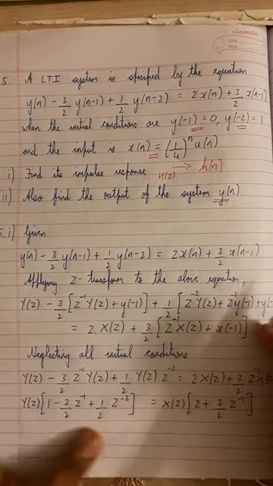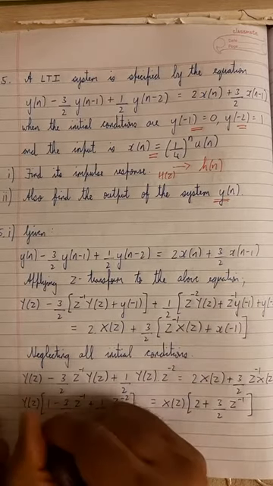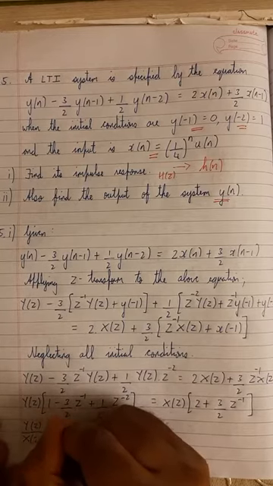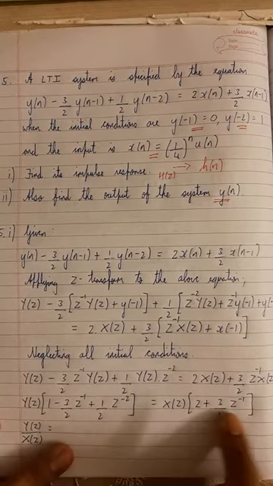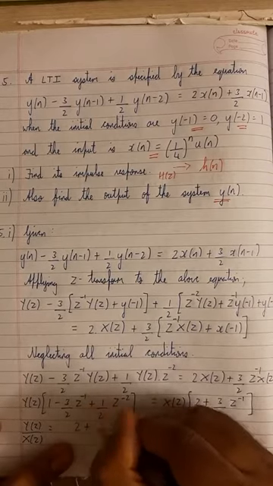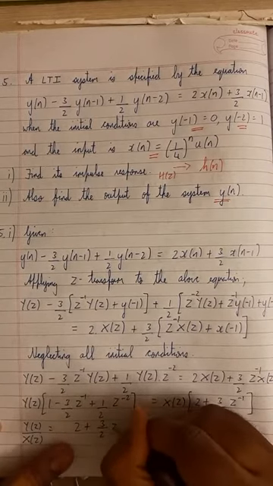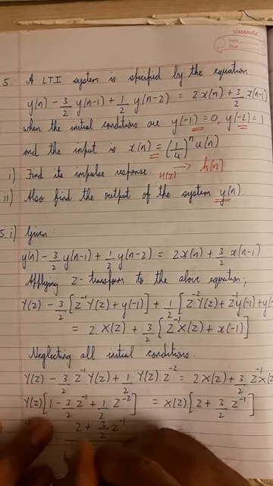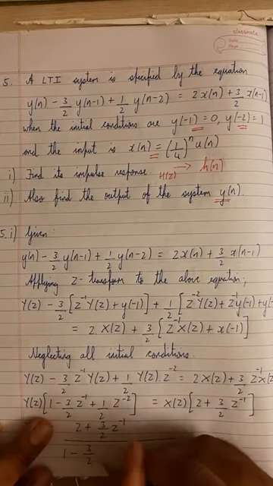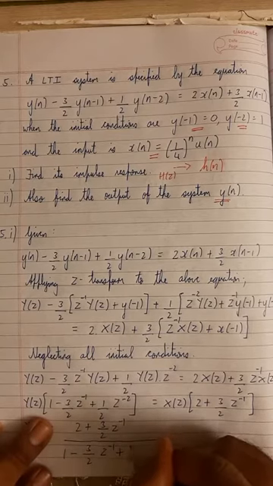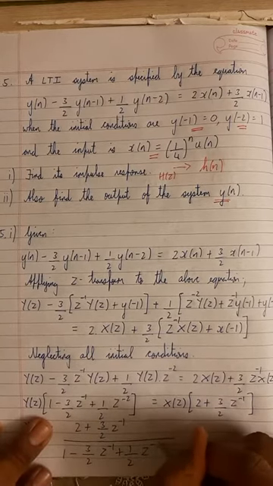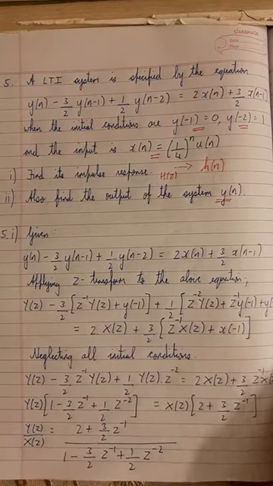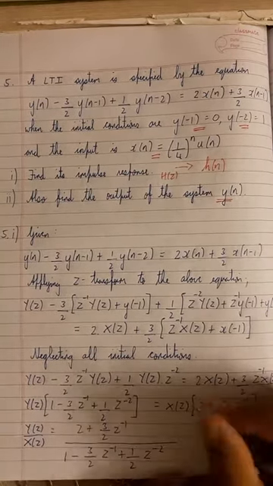Therefore y of z by x of z is equal to, this is the numerator, 2 plus 3 by 2 z inverse, by, and my denominator is 1 minus 3 by 2 z inverse plus 1 by 2 z raised to minus 2.